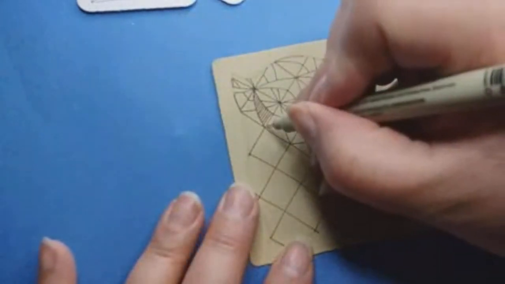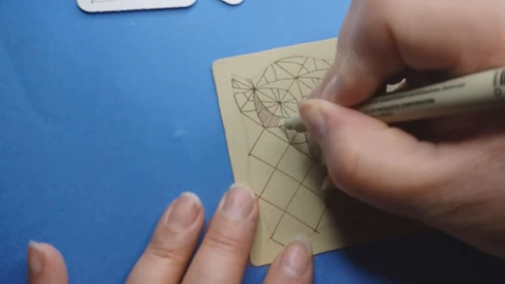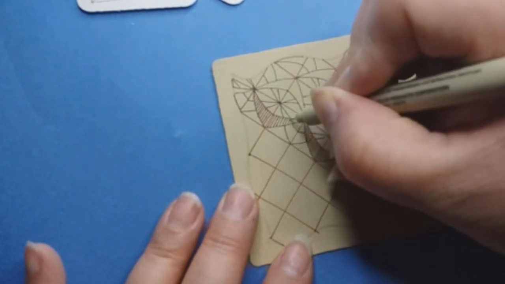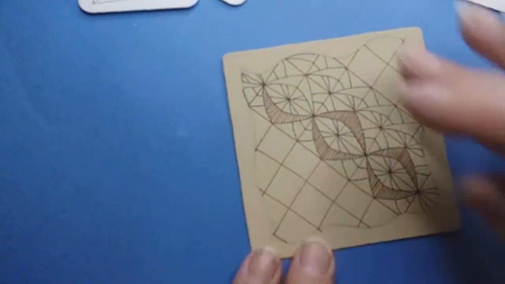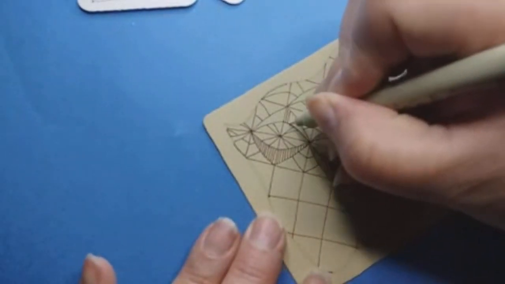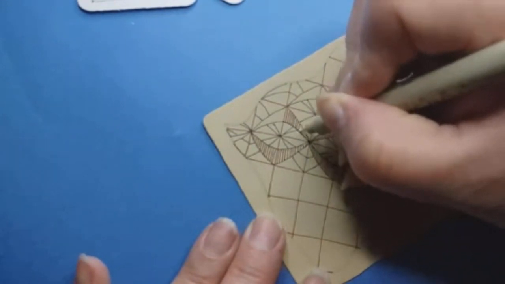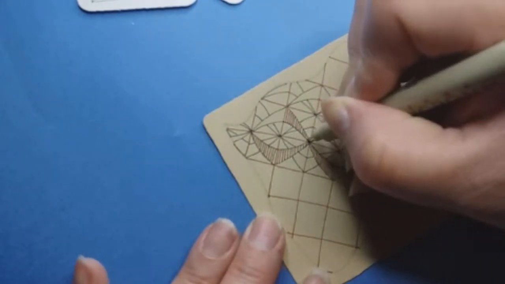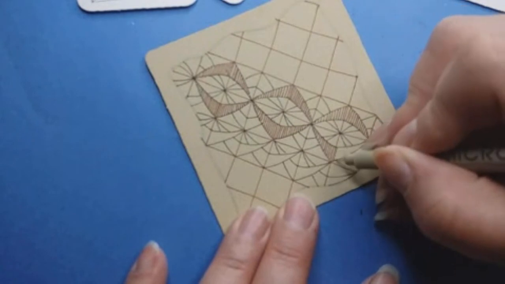So I'm thinking now, I wonder what it would look like to put white in the background. Let's see. Yeah, so like I said, this one is just neat because you could use the different variations in the rows and have a really neat result.